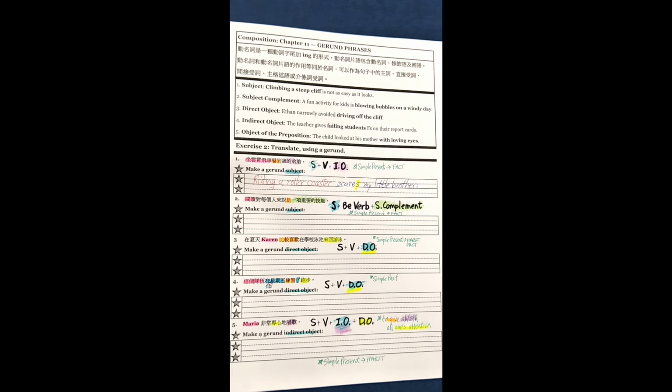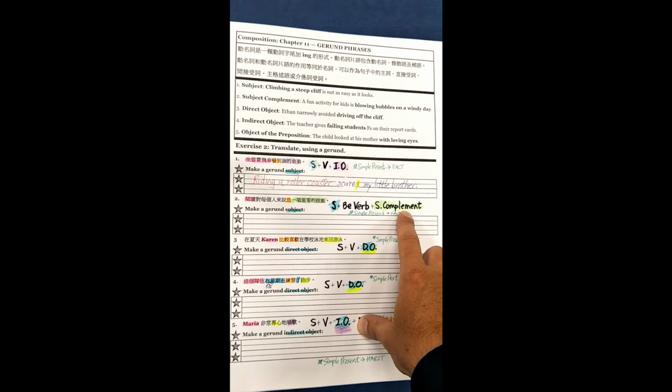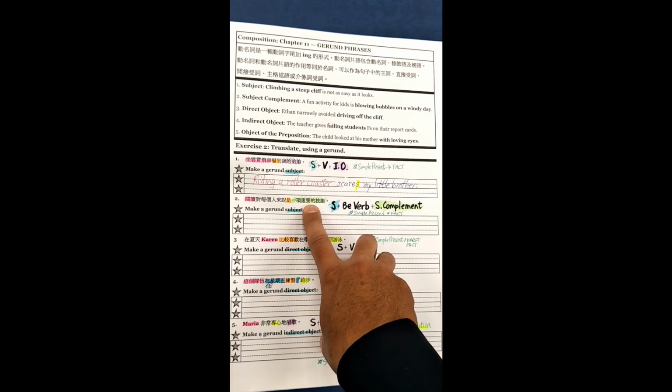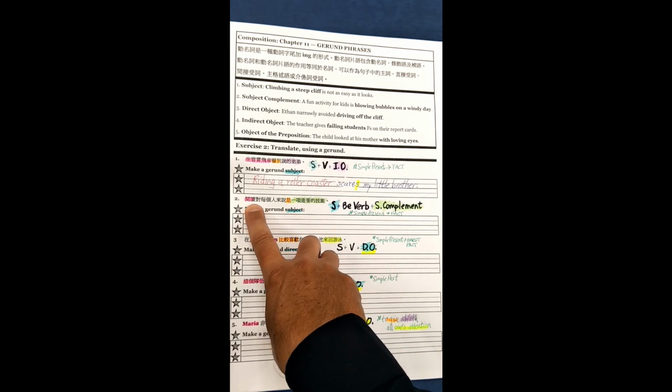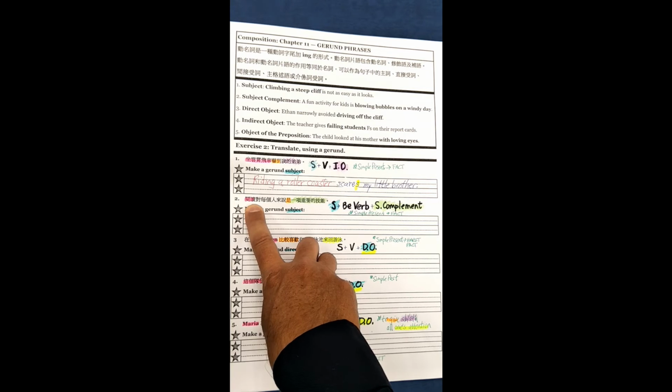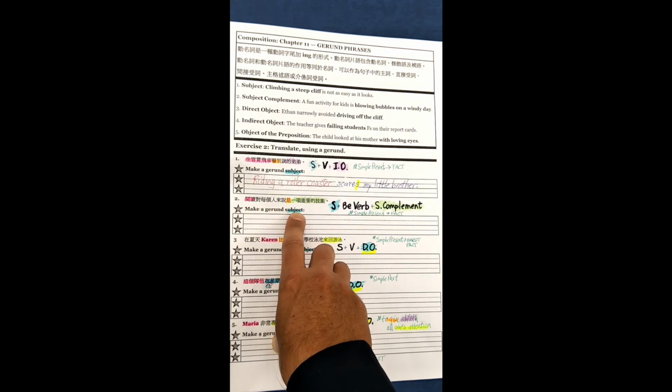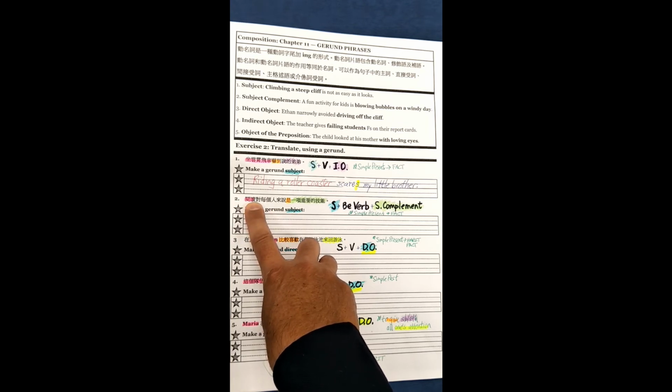Okay, let's look at number 2. All right, this is a subject complement. Look, I colored the subject complement green. This is the subject complement, okay? And here is the subject. This subject is a verb, to read. Well, guess what? Look at the gerund subject, to read. So it's going to be reading, all right?